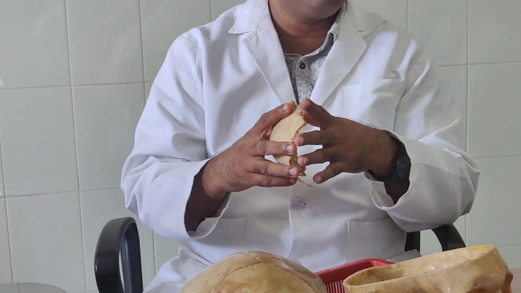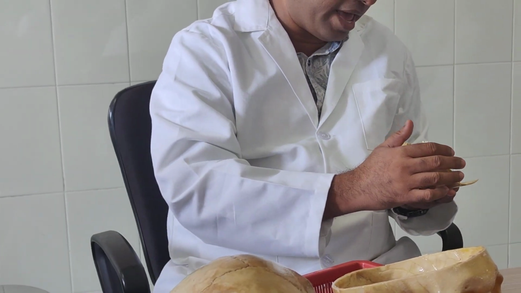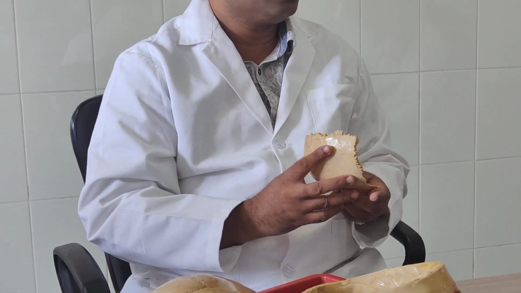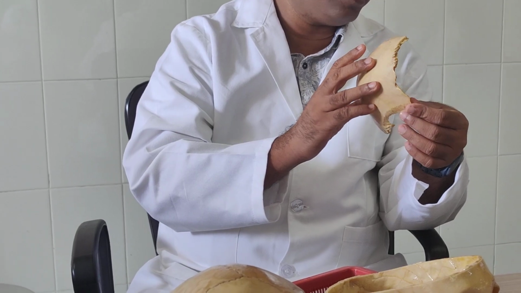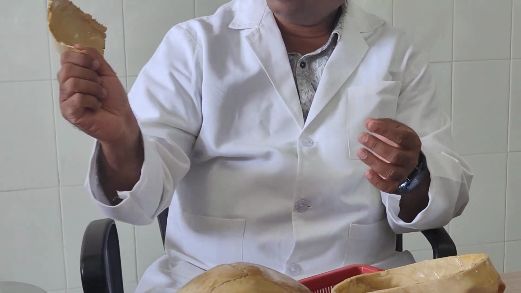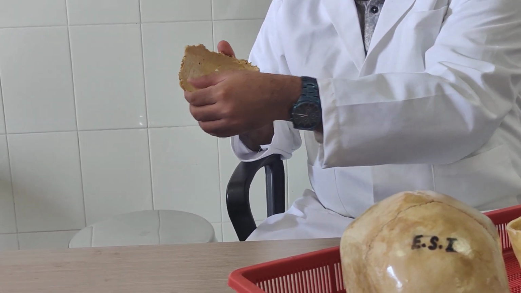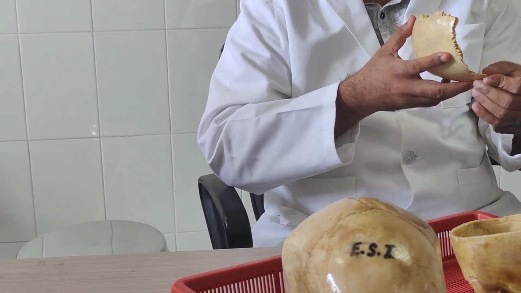Now anterior and posterior. You just look at the 4 angles. This angle is different, because the anterior inferior angle is sharp, thin, and pointed.